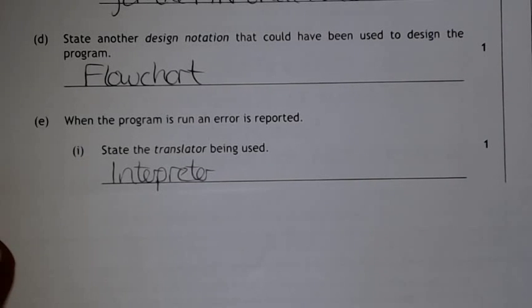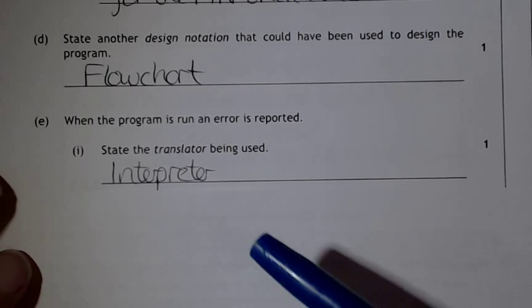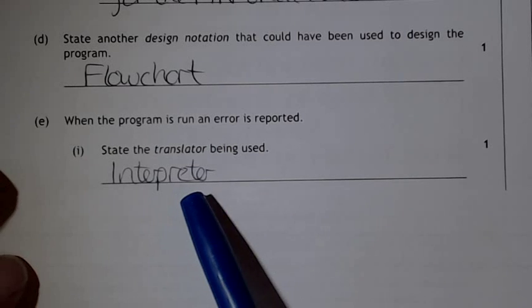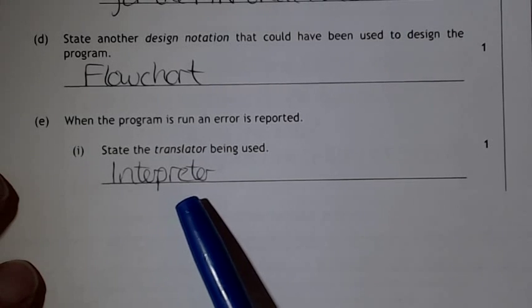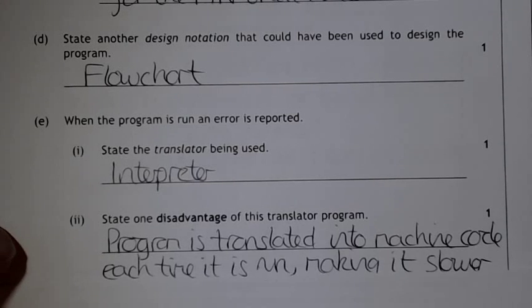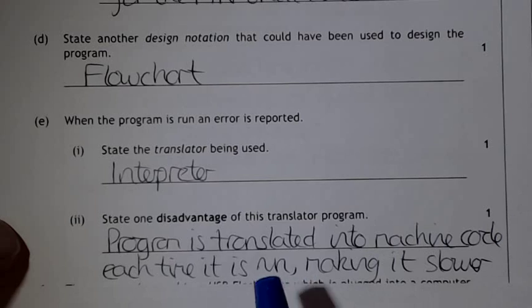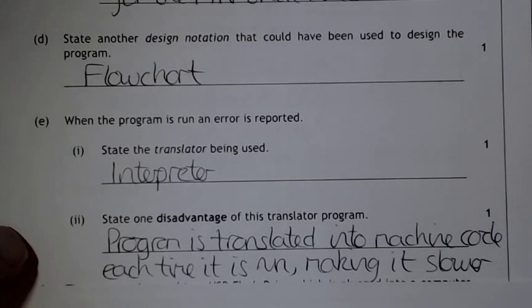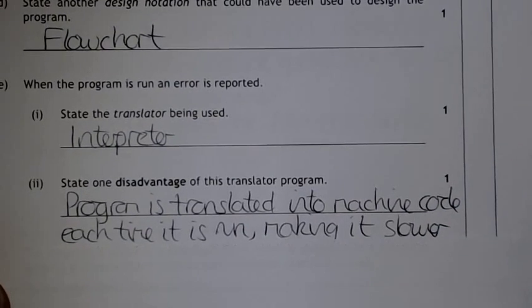So it might have run line 1, 2, 3, and then it goes to try to translate and run line 4, and then the program flags up there's an error, so the developer can go in and change that straight away. An interpreter always has to be present in the computer memory in order to translate an interpreted program. The program is translated into machine code each time it's run. So every time you run your program, it has to take the high level language and translate it into machine code, which is a lot slower than the compiled version.